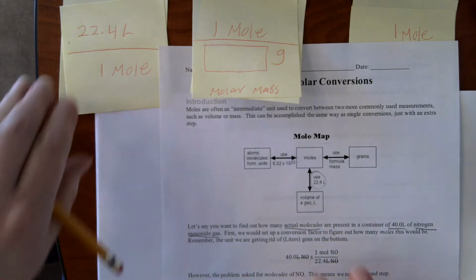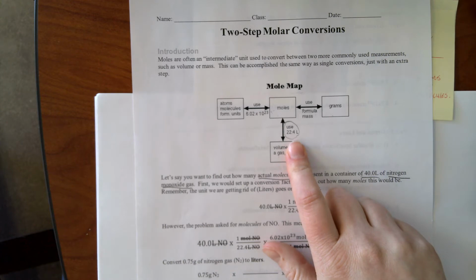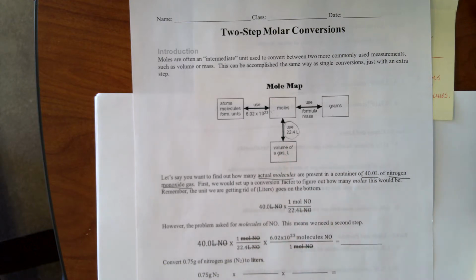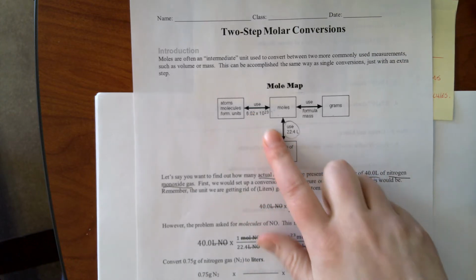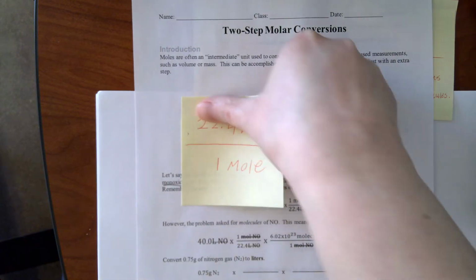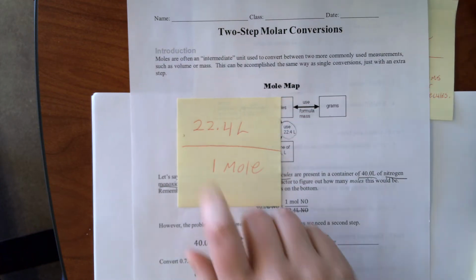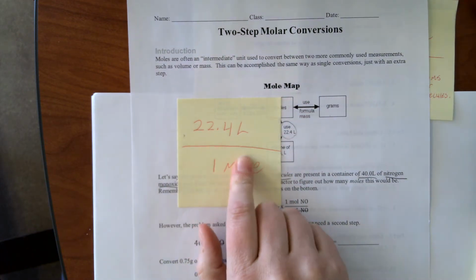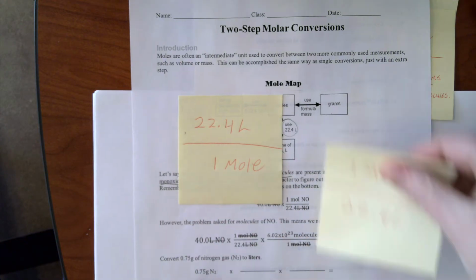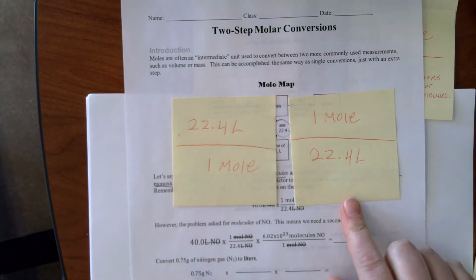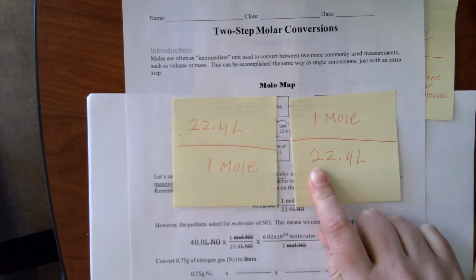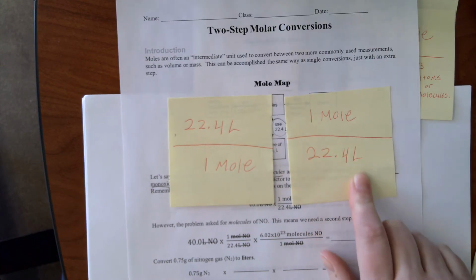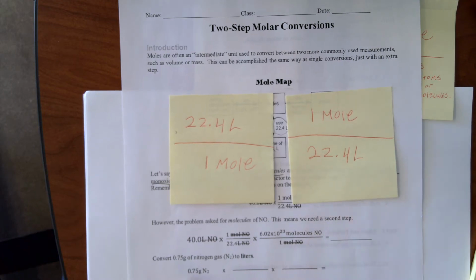And when we're thinking about that conversion factor, this is saying that 1 mole of any gas at STP, or standard temperature and pressure, is 22.4 liters, or that's how much it takes up. You can write any of these conversion factors that you have here in one of two ways. Like this, where we say 22.4 liters is how much volume 1 mole takes up. Or like this, where it is 1 mole is equal to the 22.4 liters of space. Okay?